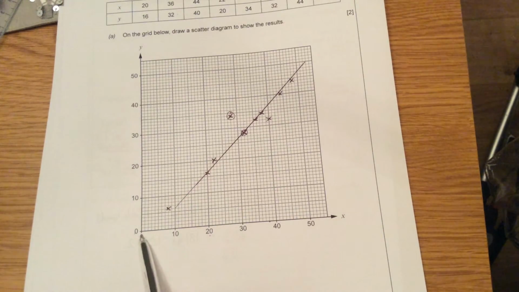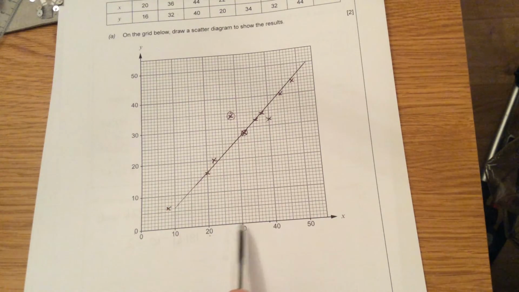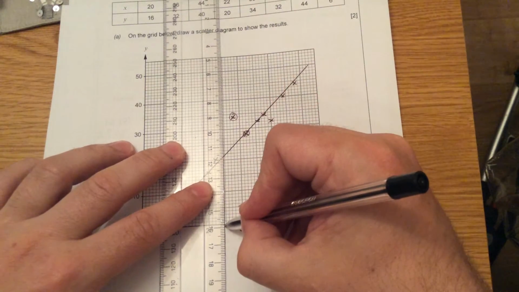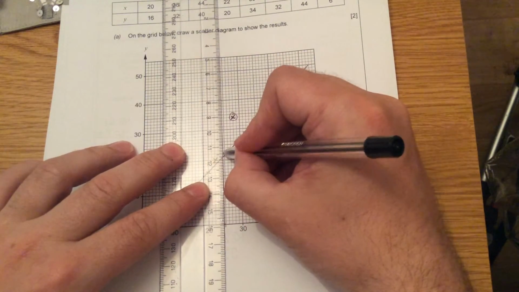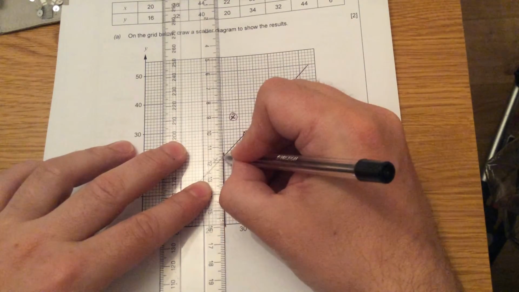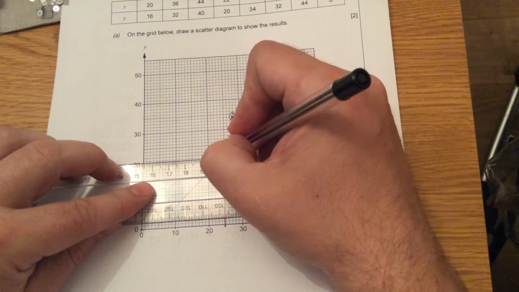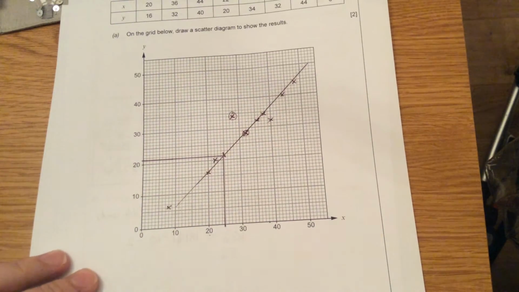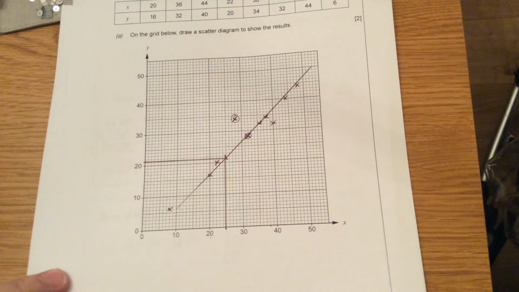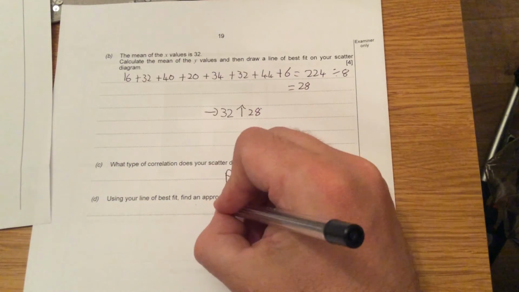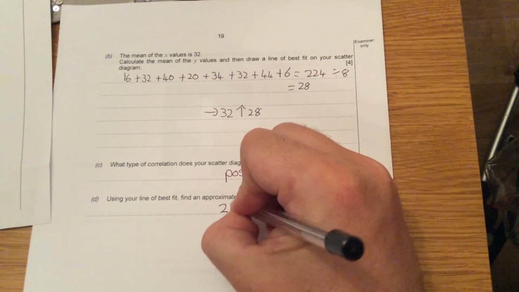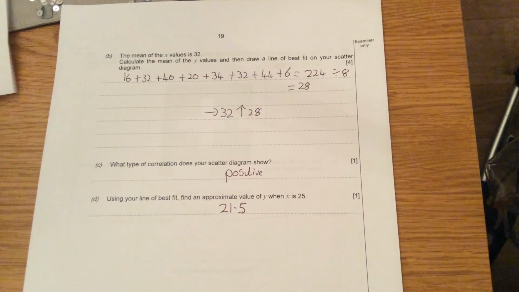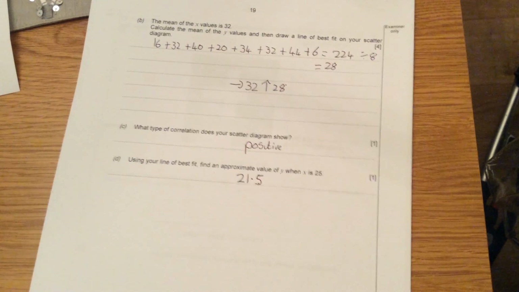So when x is 25, you're going across 10, 20, 30, 25 is in the middle of 20 and 30. So if you want to go up on a line on 25, draw across, and it's coming up around 21 or 22. Mine is coming up as just over 21, so I'm going to say closest number, or I could go for 21.5. It's an approximate value, so anywhere between 21, 21.5 and 22.